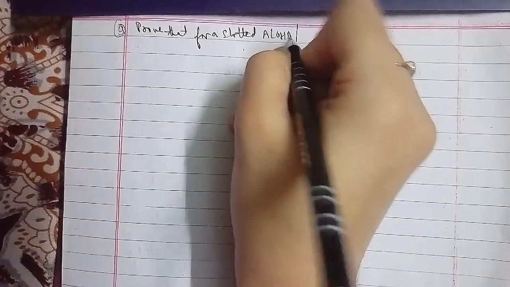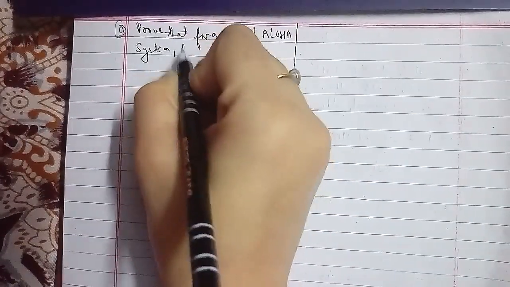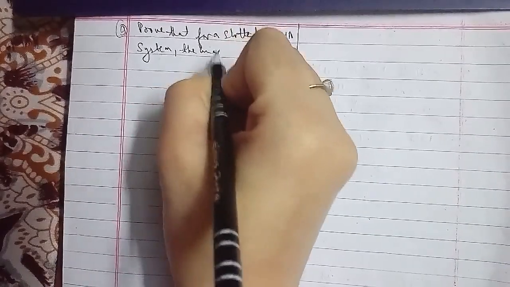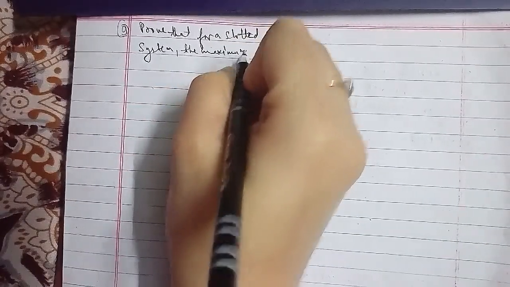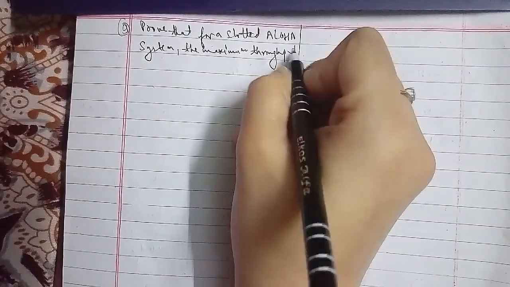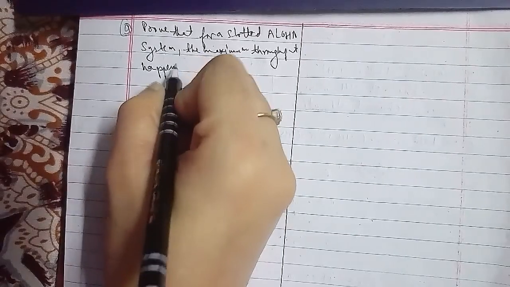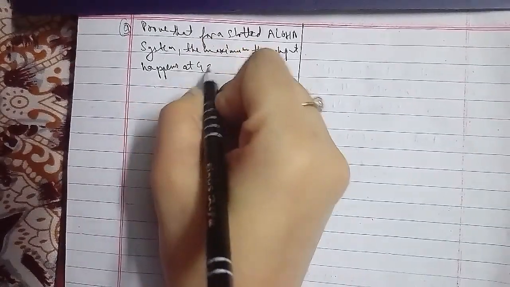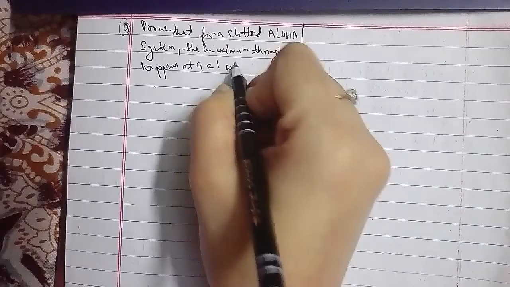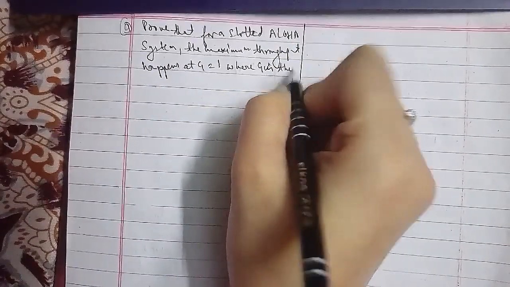Solution. In a slotted Aloha, the packets arrive in a synchronized fashion, and the probability of a single transmission during a slot time is P0 equals e to the power minus G, and we know that S equals G e to the power minus G. The maximum throughput occurs at G equals 1.